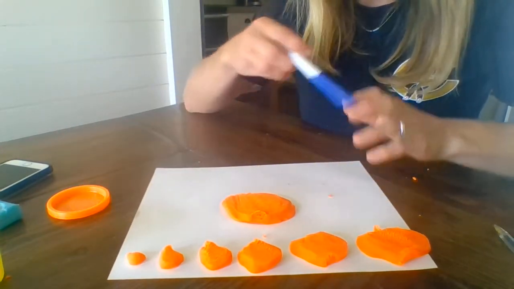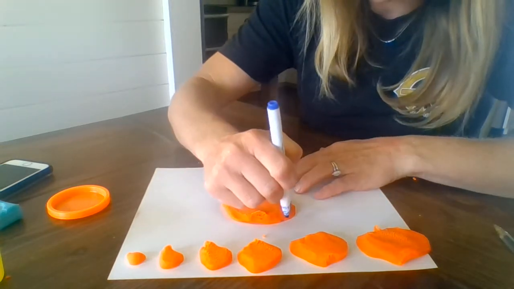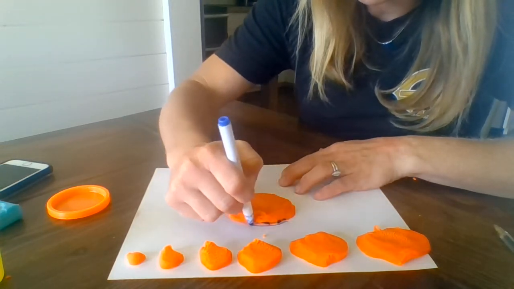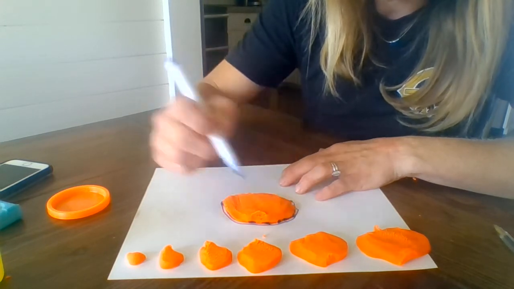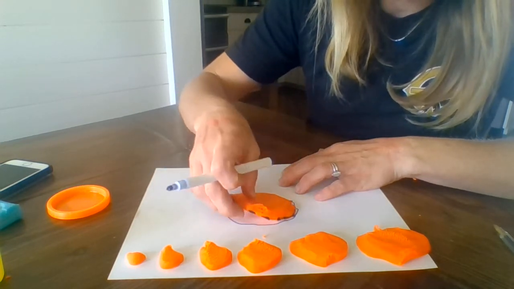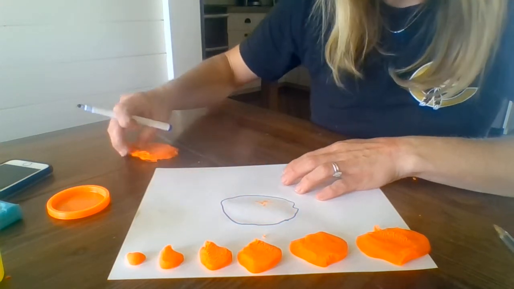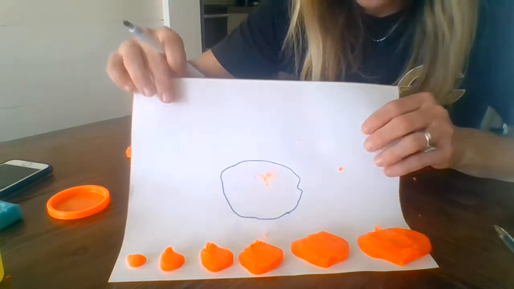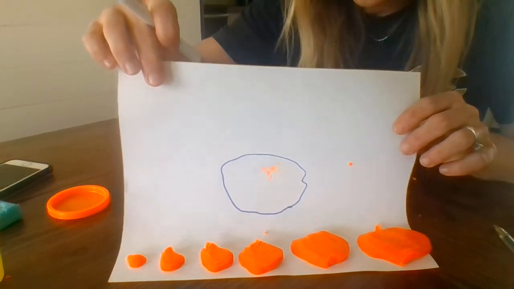I'm gonna leave this bottom one where it is. I'm gonna get my pen or pencil or marker, and you're gonna trace around the bottom one. Whoops, I got a little marker in my Play-Doh. Okay, and then I'm gonna take it off. I'm gonna hold that up so you can see. I know it's upside down a little bit, but that's what it looks like.